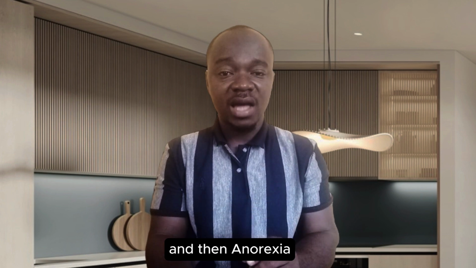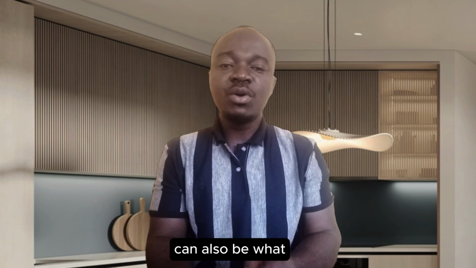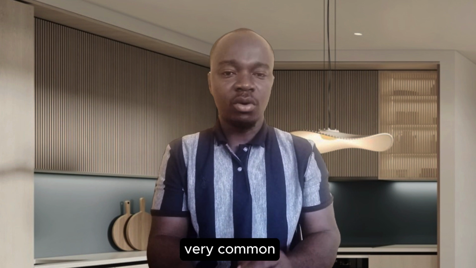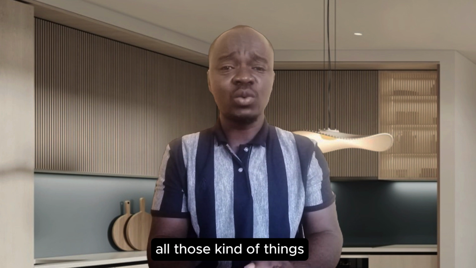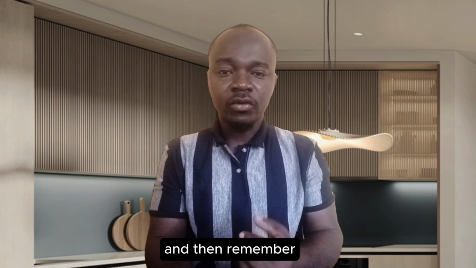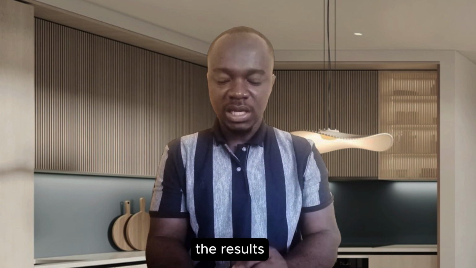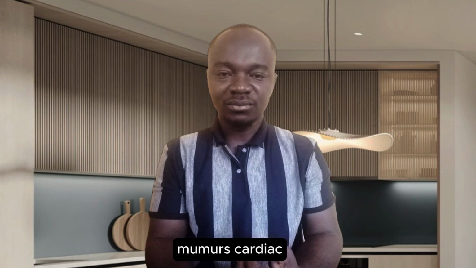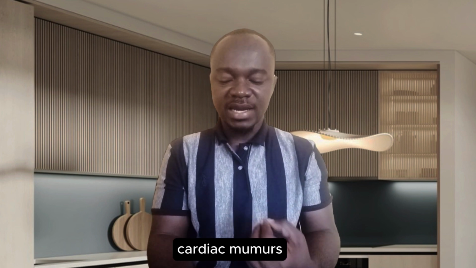And then anorexia can be there. Then weight loss. Weight loss can also be something that is very, very common. Sometimes even loss of appetite, and the metabolic activities, all those kinds of things will try to be impaired. And remember, weight loss can be the result. And then cardiac murmurs. Upon auscultation, you'll be hearing cardiac murmurs.